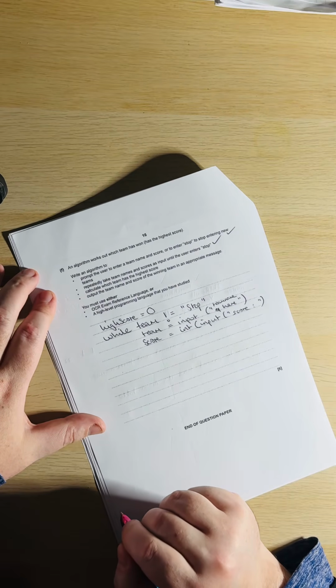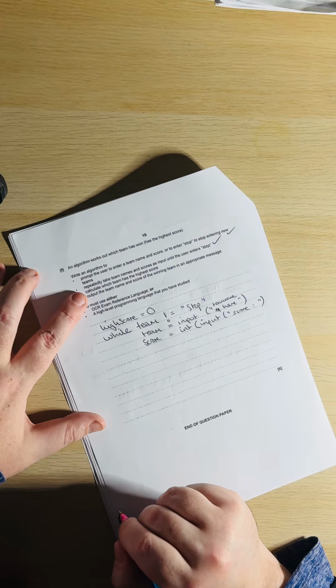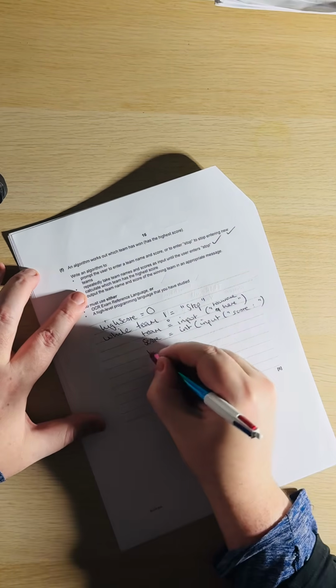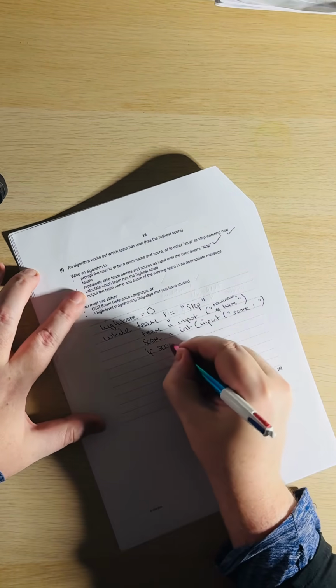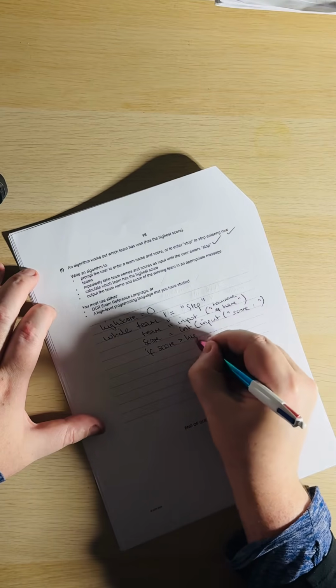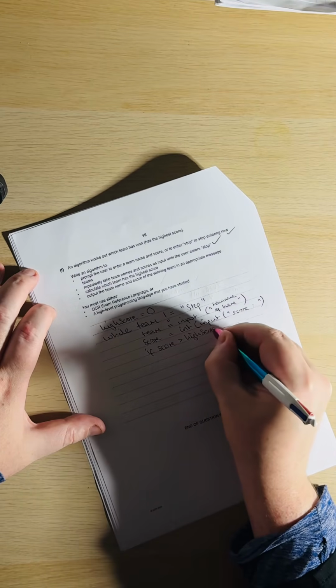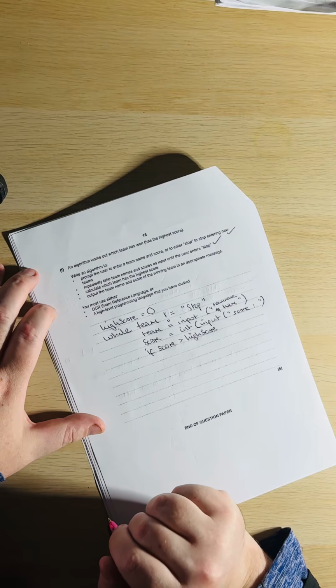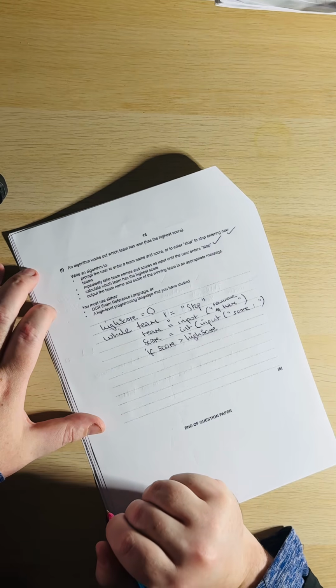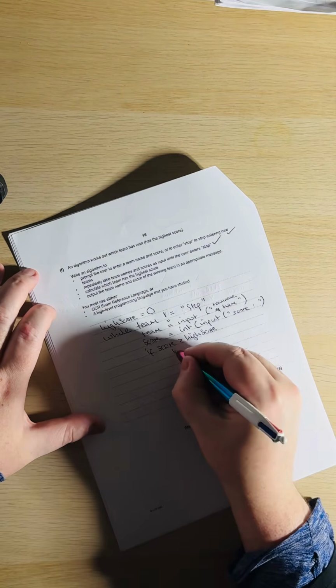So it's going to calculate the highest score. Which team has the highest score? So I'm going to say if score is greater than the one that we set at the start, high score, to 0. So it should be, shouldn't it? If score is greater than high score, then let's change.